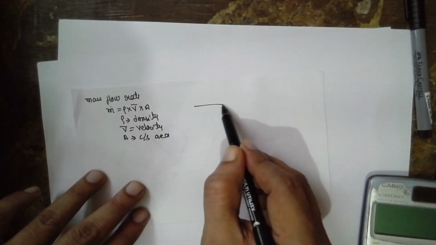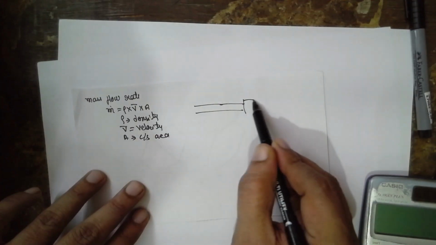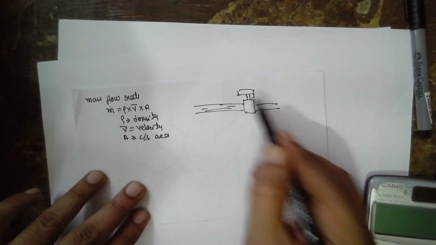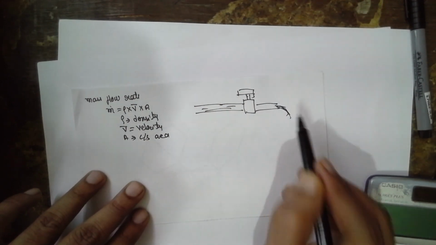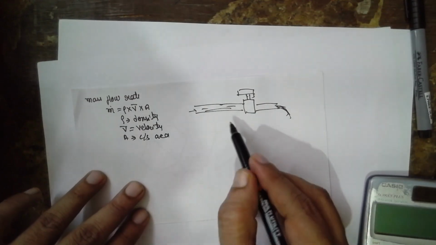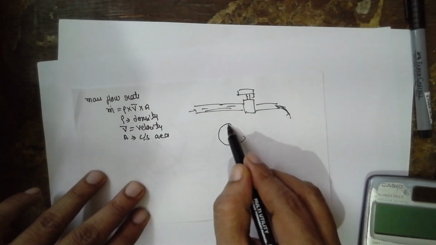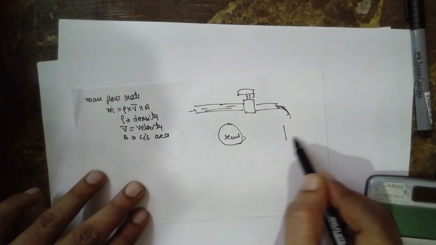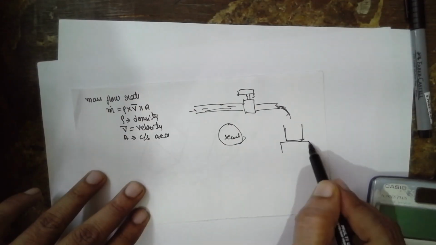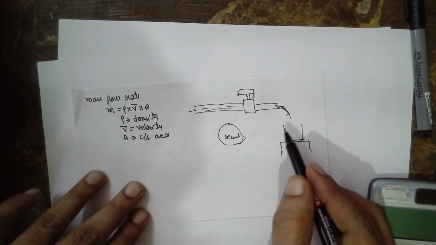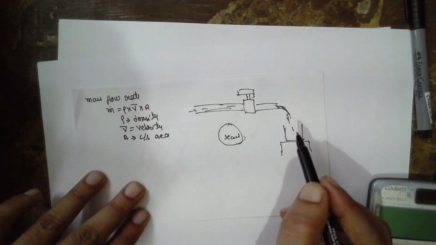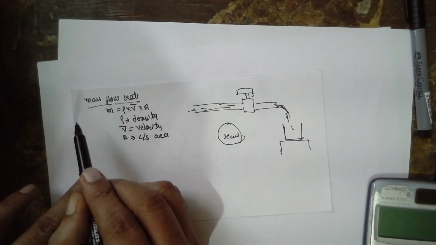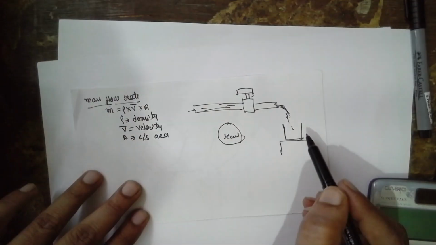Let us consider a pipe inside which the water flows and falls from the outlet. This is the inlet and this is the outlet. This is a timer in terms of seconds and a beaker above the weighing machine. That means we need to find out the mass flow rate with respect to water.